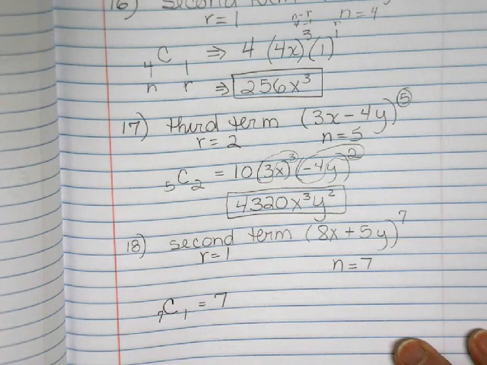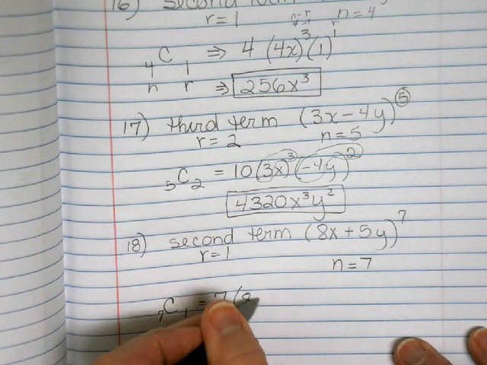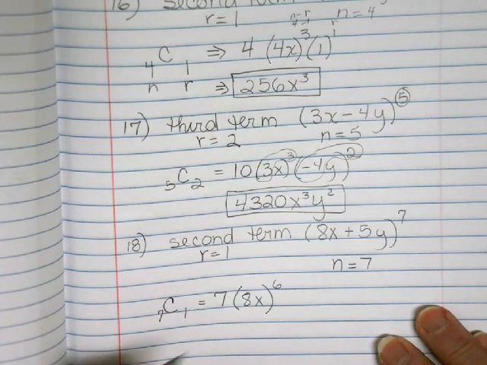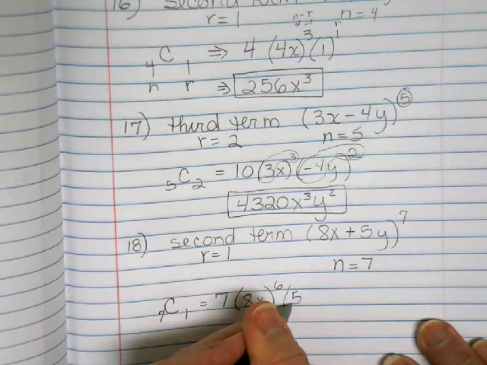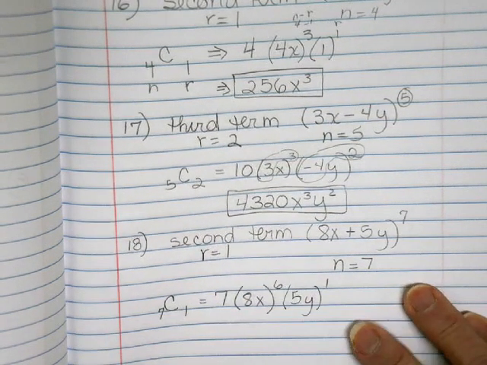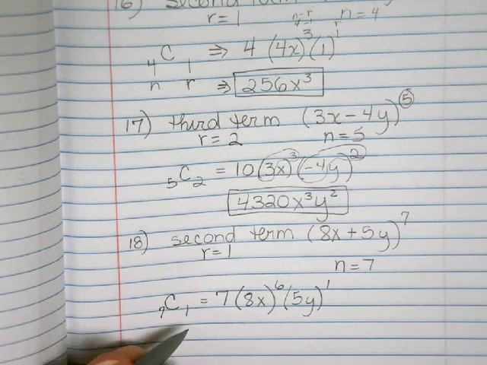Like, I have 7 objects. How many ways can I pick 1 each? 7. I pick this A, B, C, D, E, or F, or whatever. And I take my 8x first to the 6th, and 5y is positive to the r, 1.